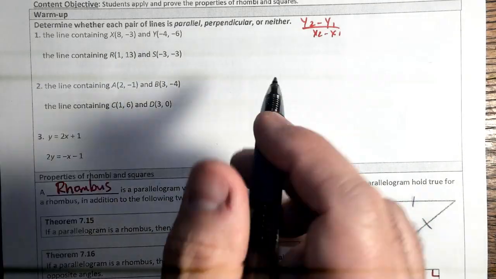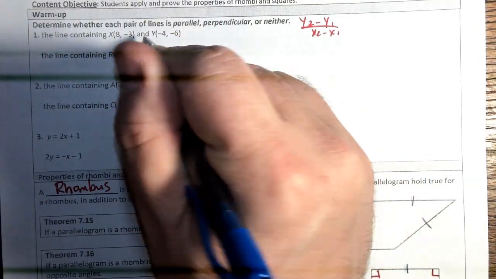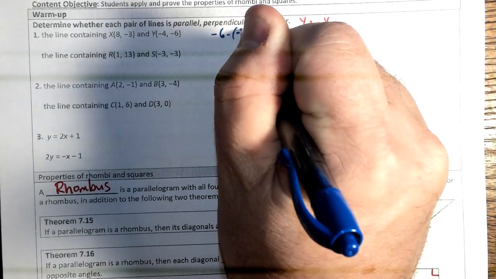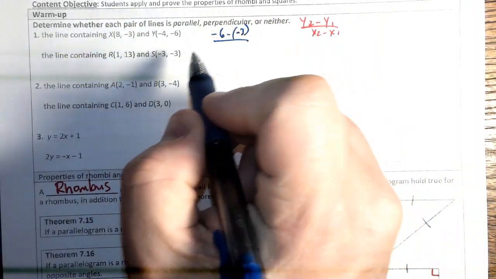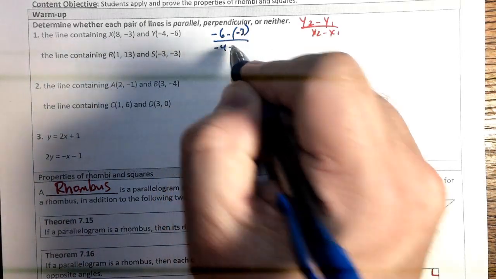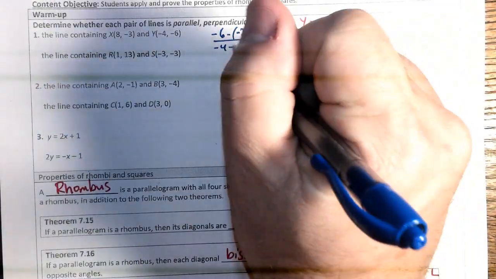To get the slope here, our y's are -6 and -3, so -6 minus -3, and our x's are -4 minus 8.